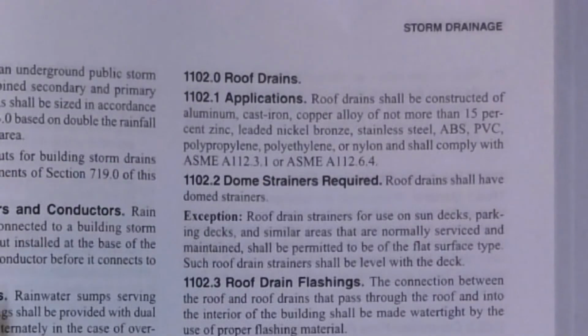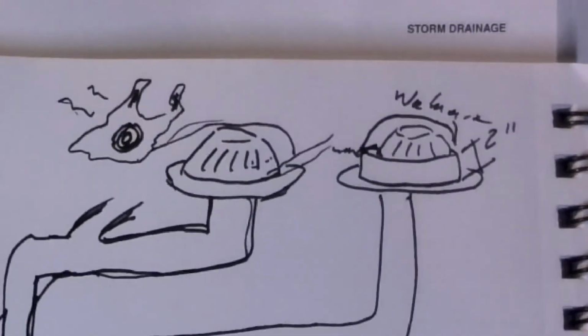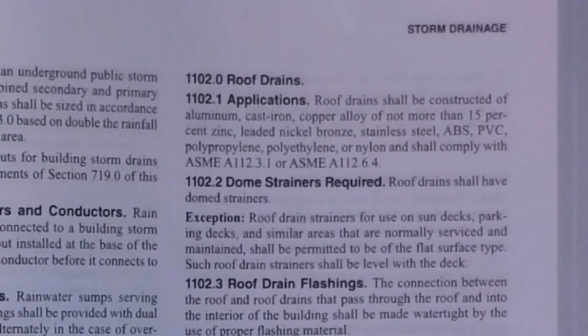So this is what they're talking about as far as the strainers go. That's a strainer. Okay, the little dome, that's what that is. That's a roof drain strainer.